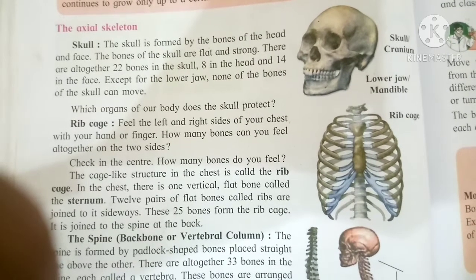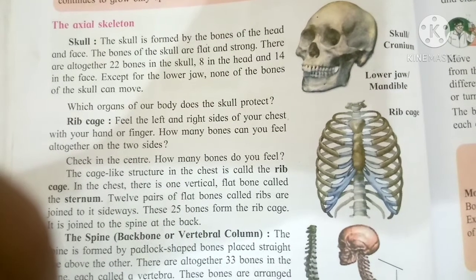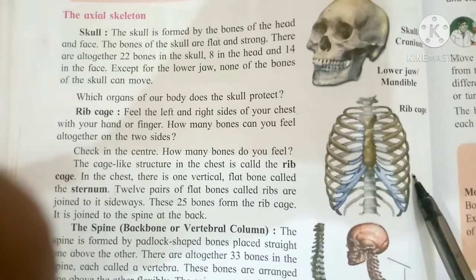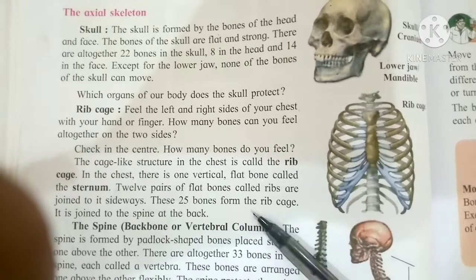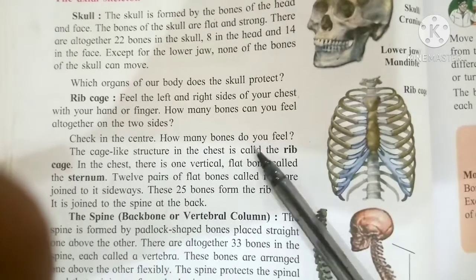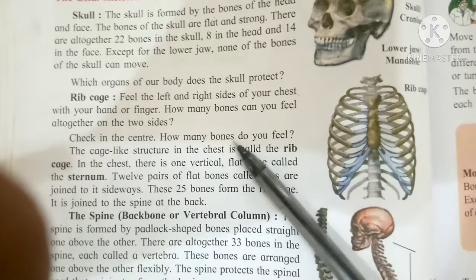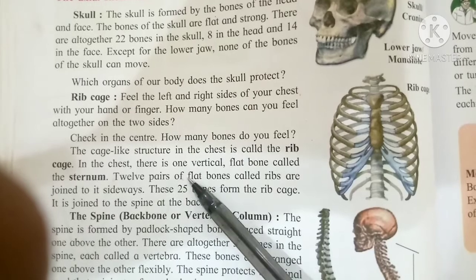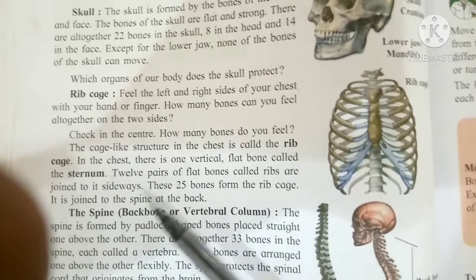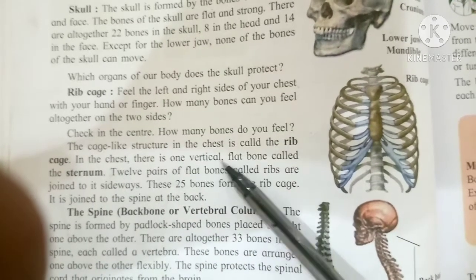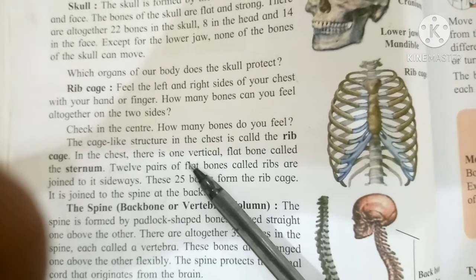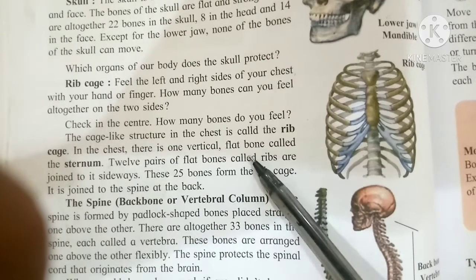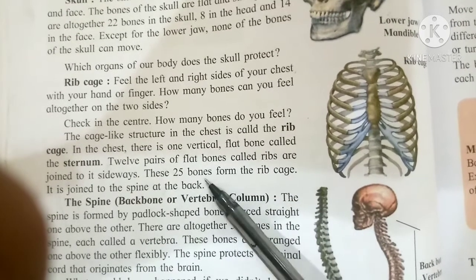Okay, next, the rib cage. Feel the left and right sides of your chest. Then how many bones can you feel altogether on the two sides? Firstly, check your rib cage. Check in the center. How many bones do you feel? The cage-like structure in the chest is called the rib cage. It is known as the rib cage because the structure is cage-like.